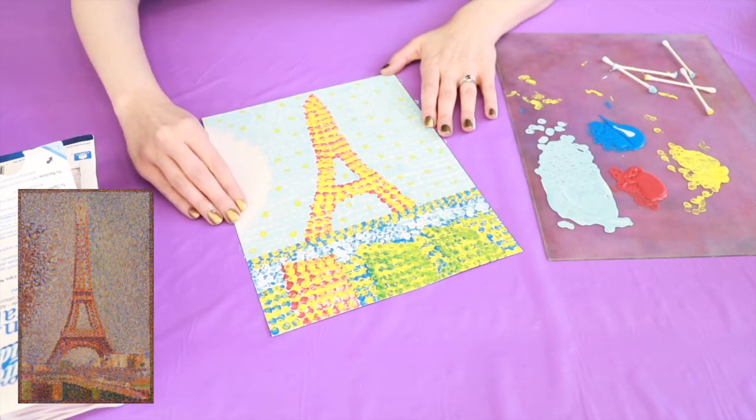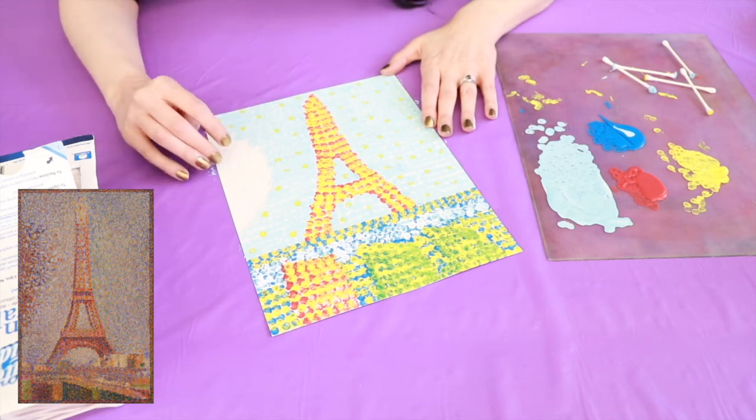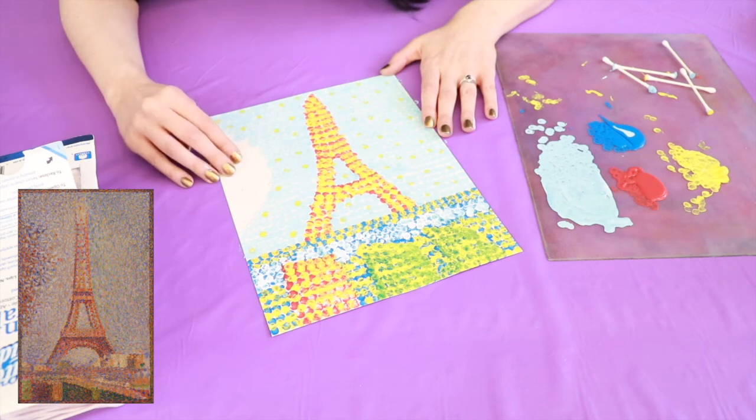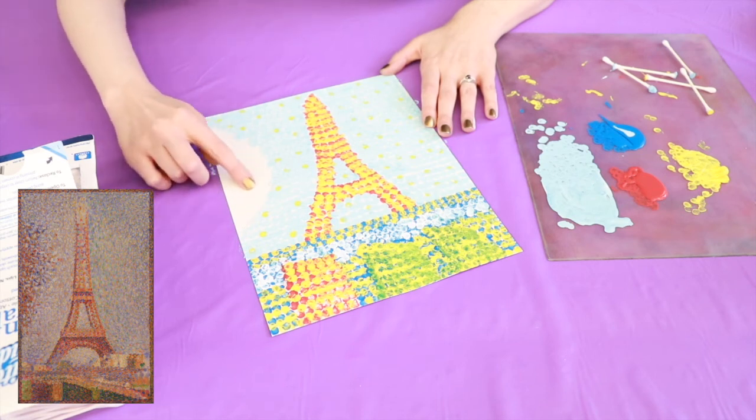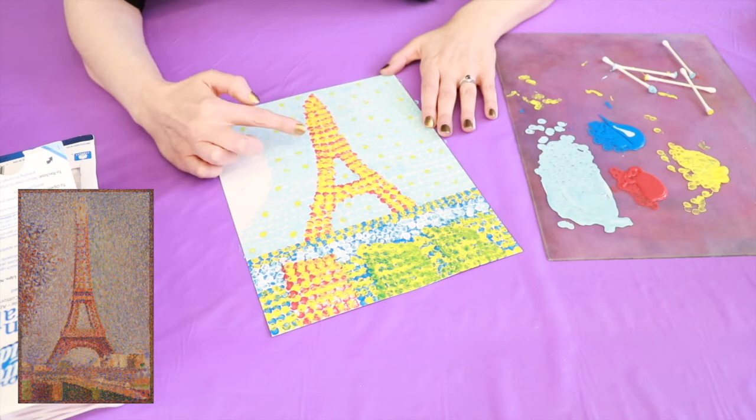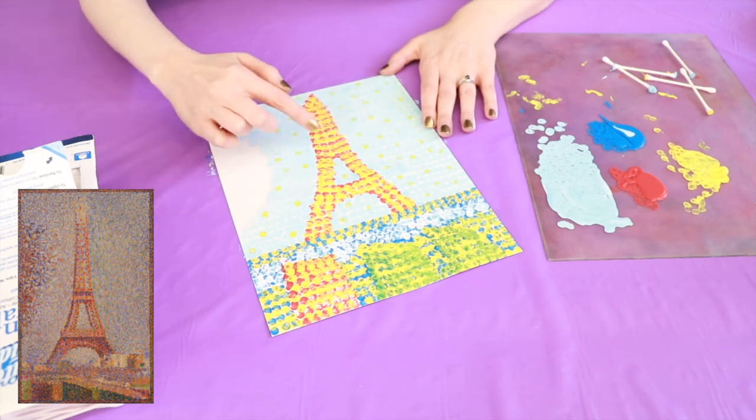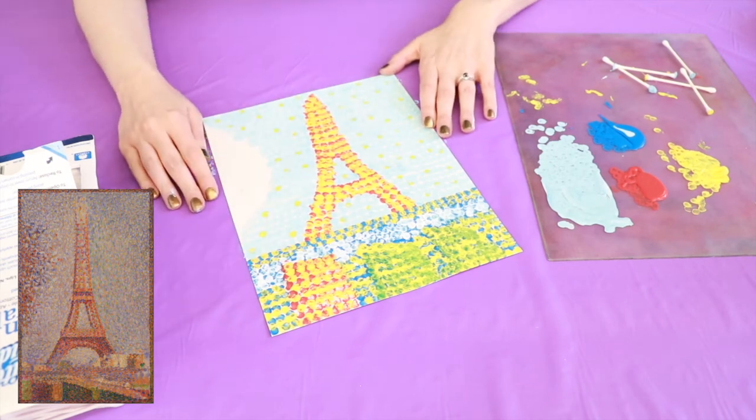So I'm going to use yellow and red. I think I will go a little more heavy on the red dots this time to make it look less like my tower and this object here.